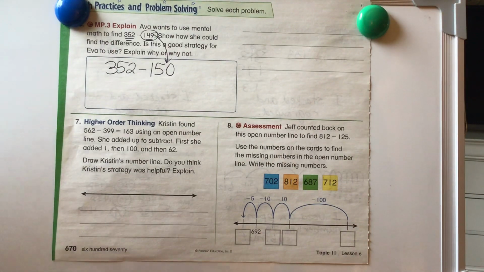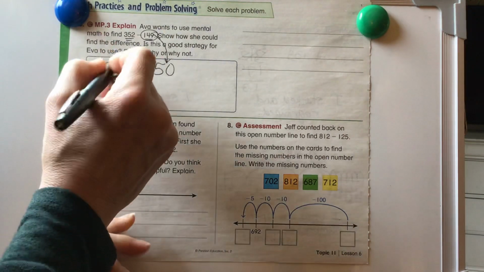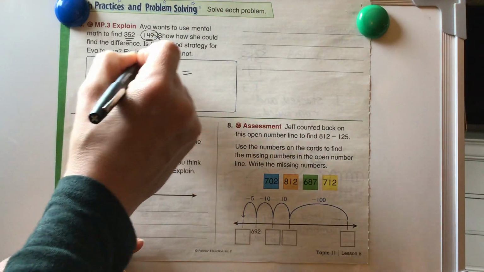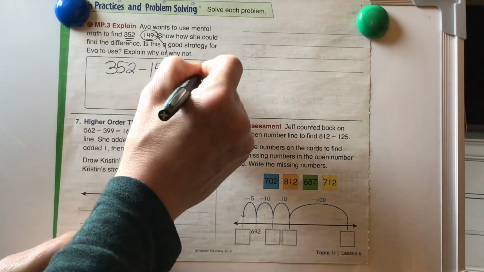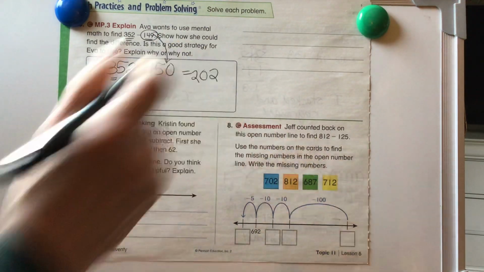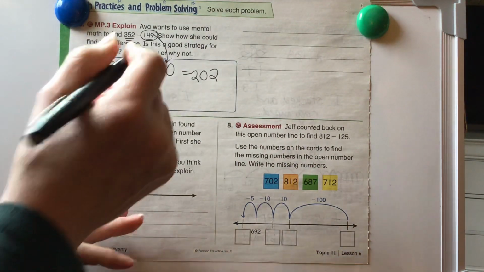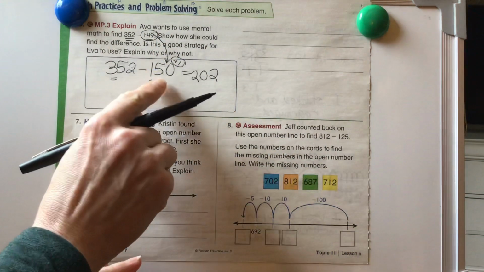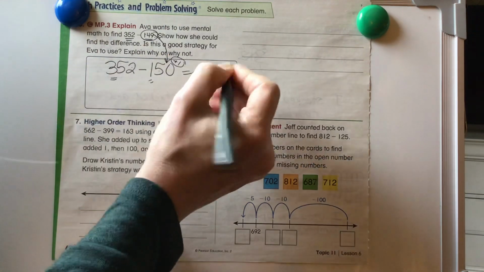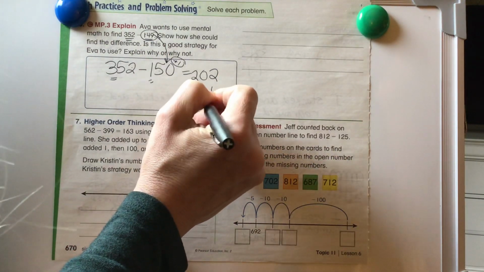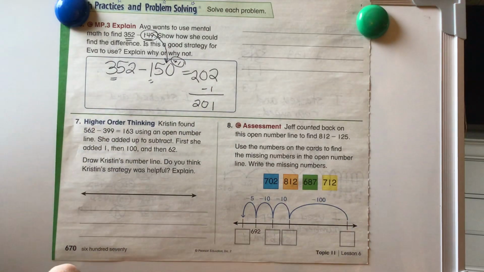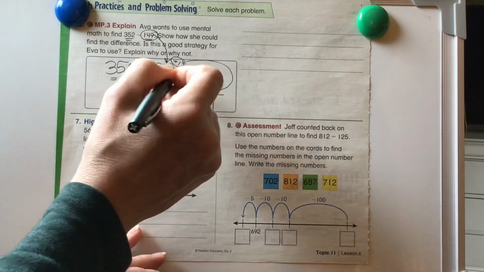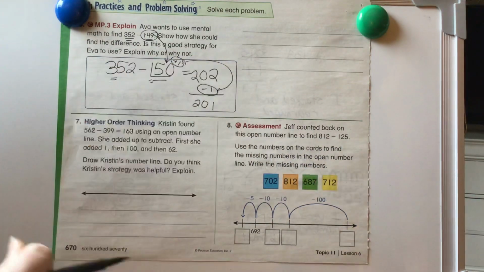So for her to get to 150, we would have to go 352 minus 150 equals, let's see, 2 minus 0 is 2, 5 minus 5 is 0, 3 minus 1 is 2. It's 202. Now, we added 1, right? 149 plus 1 got us to 150. So because we added 1 here, we're actually going to need to subtract 1. So 201. So it's a way you can do mental math. So you can add up in your head, but anytime you add up to get it to be a nice even number like 150, you've got to remember at the end to subtract it.